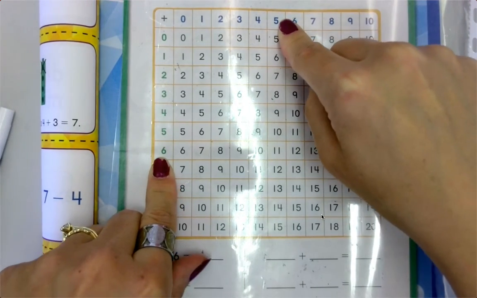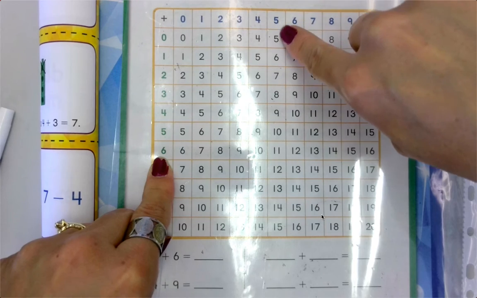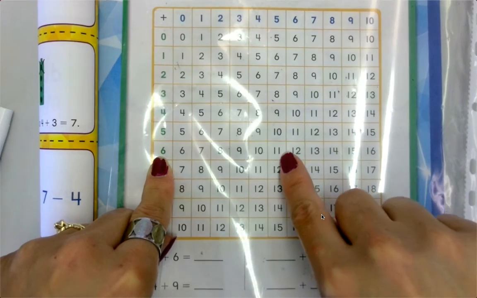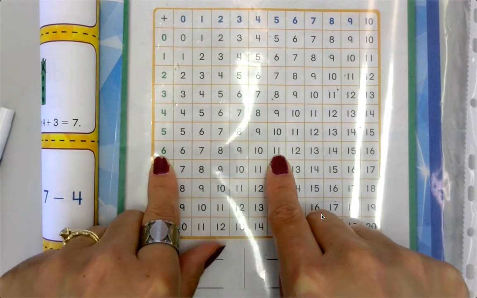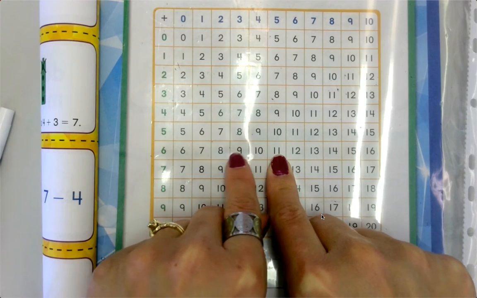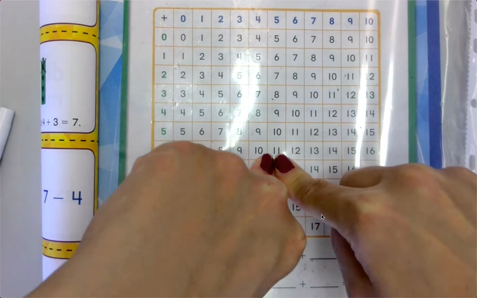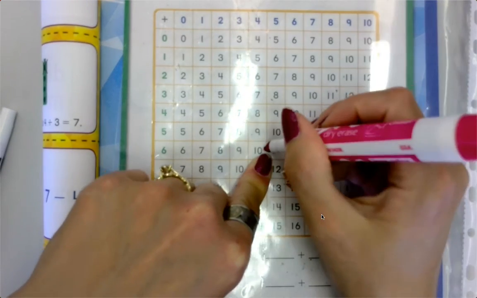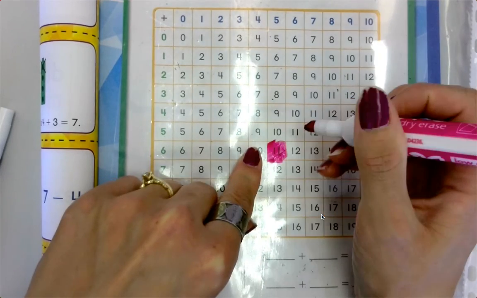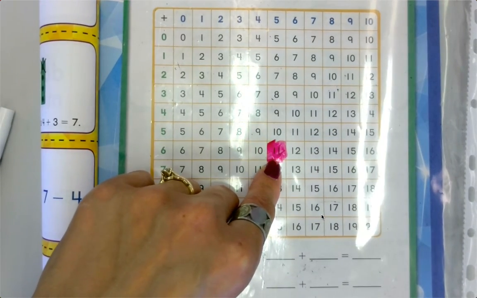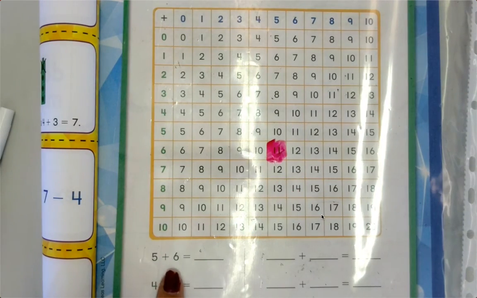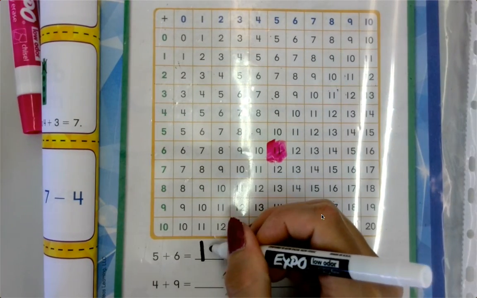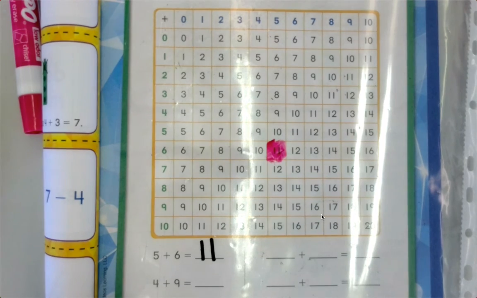Okay, now very carefully go down this column until you are about level with the other finger. Now go down this row until you meet your fingers on one square. What did you end on? That one. What number is in that square? 11. So go down here. 5 plus 6 equals 11.